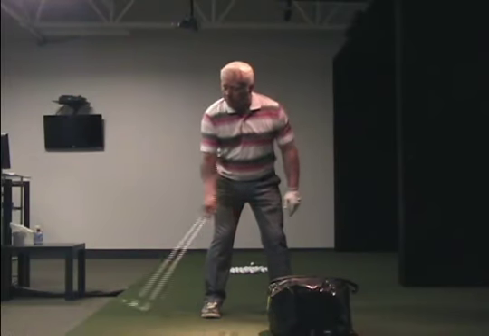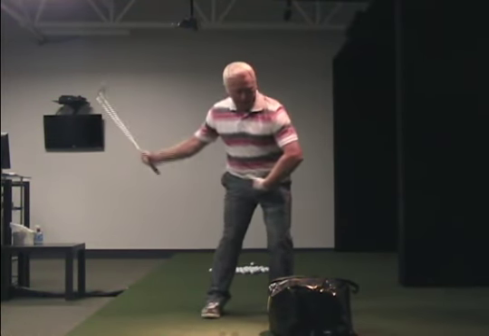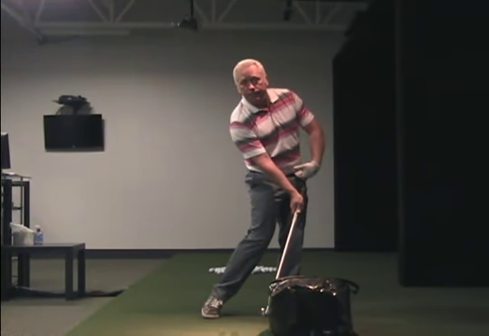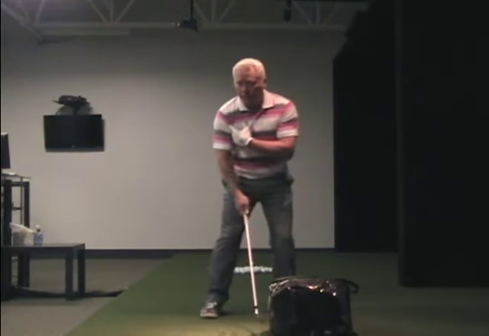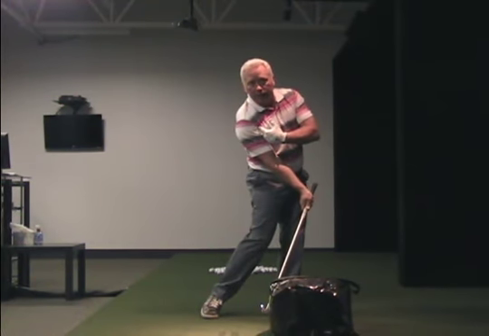All right, so you'll be able to see some incredible lag, and you can see I'm delivering the hands forward with my pivot. My right shoulder's going forward. Everything's moving into impact where I want it.